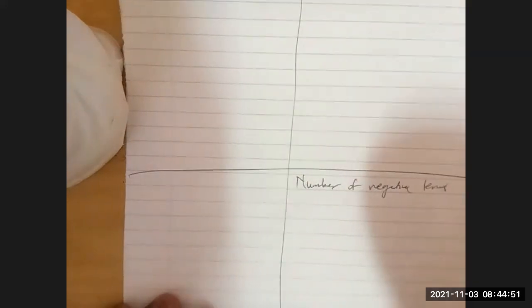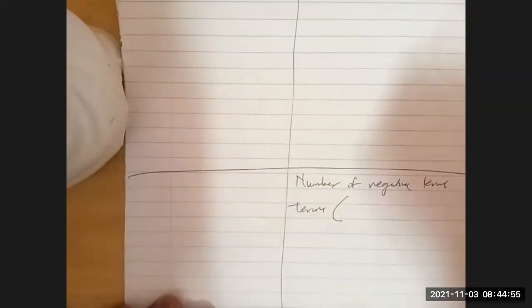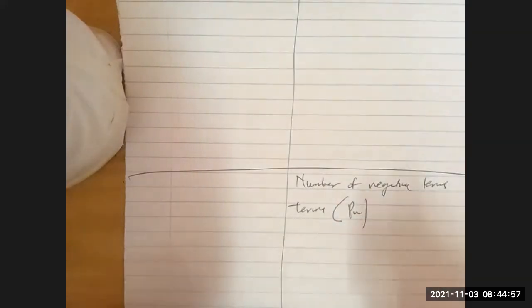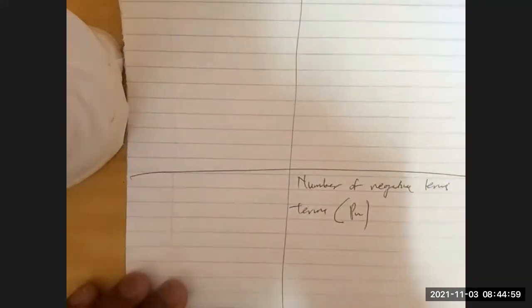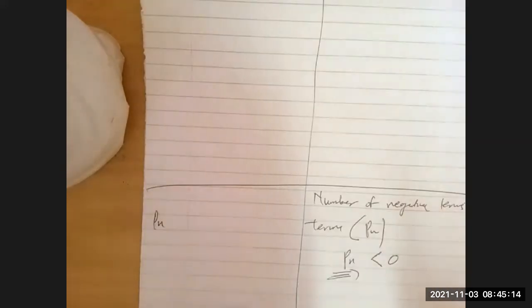So we know that a term in the new pattern is of the form Pn, right? So how many Pn's are going to be negative? That is what the question is saying to us. So the fact that they're saying Pn is negative means Pn has to be less than 0. Those that are less than 0, how many are they? How many Pn's are less than 0?